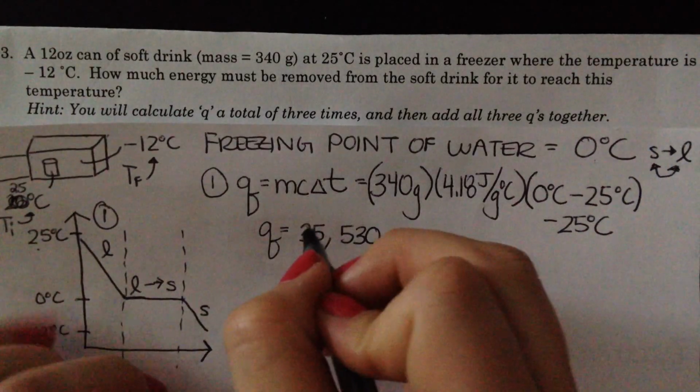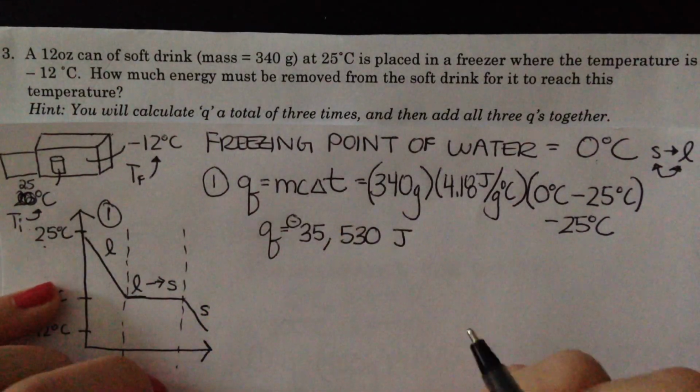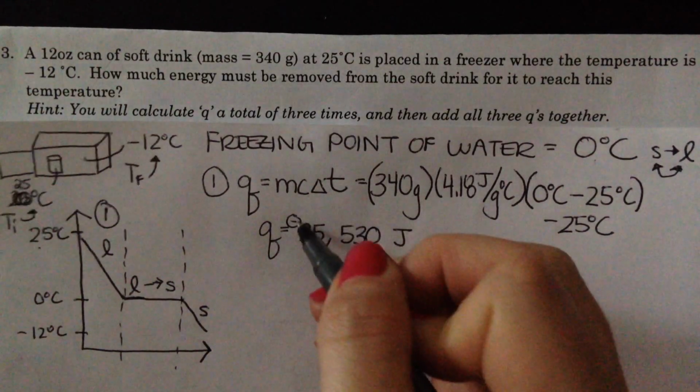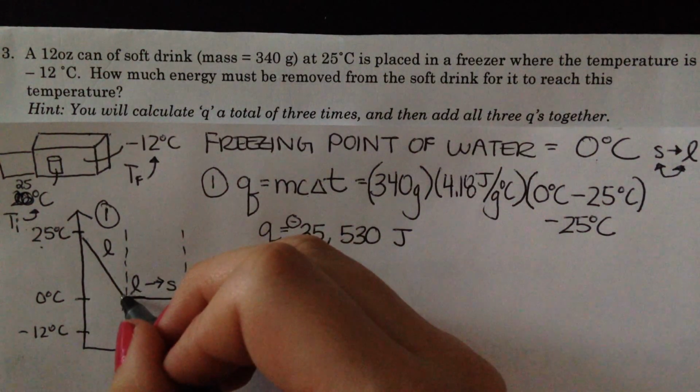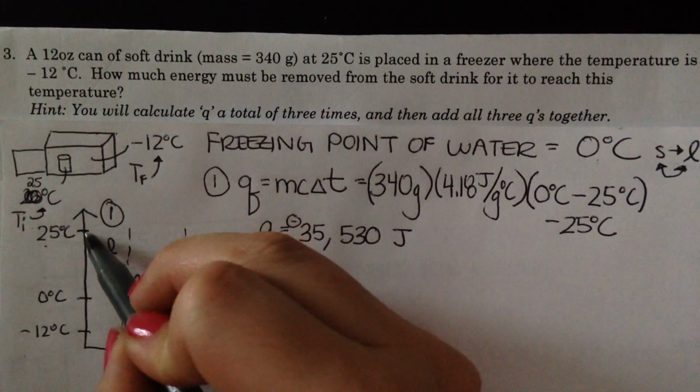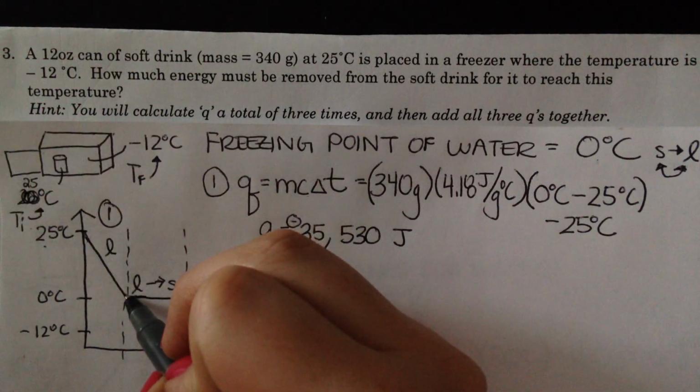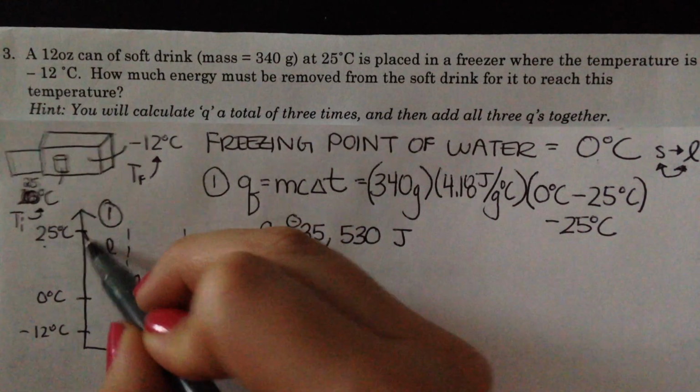Now, your calculator is going to come out with a negative value, and that's just to indicate that this is the energy that's being released. Because as we cool a liquid down, it's going to release energy.